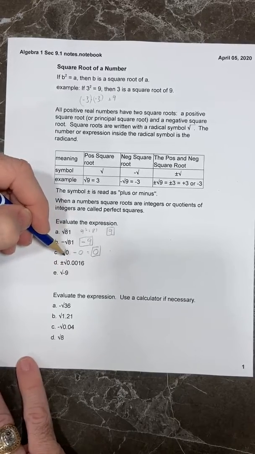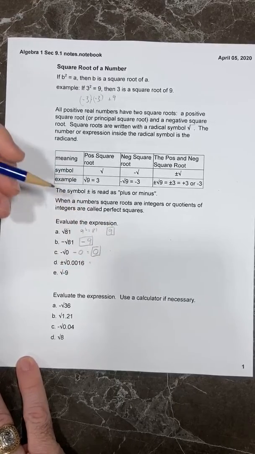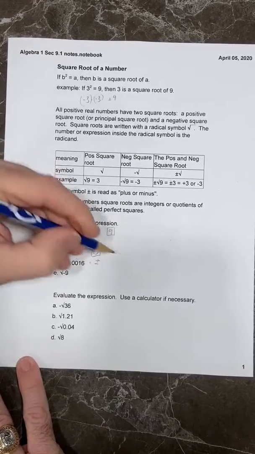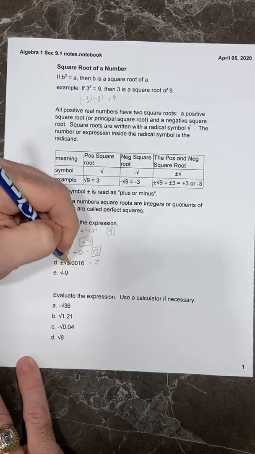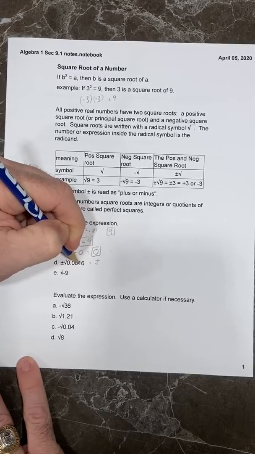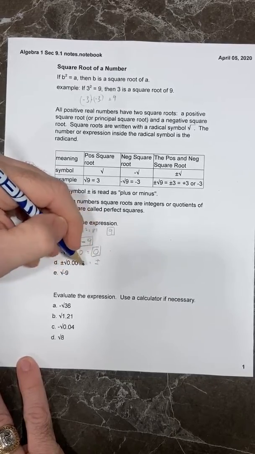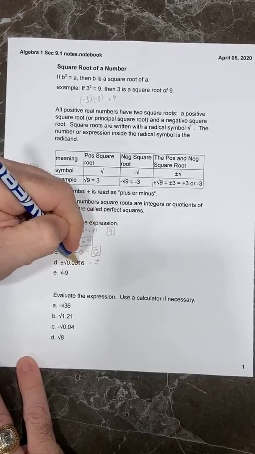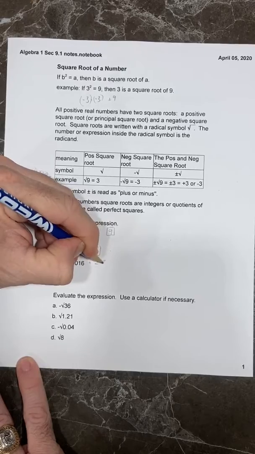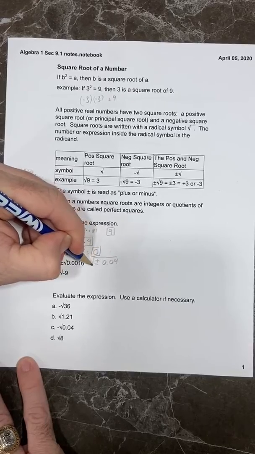Plus or minus the square root of 0.0016. So you might have to use a calculator on some of these. So plus or minus, and the square root of 16, we all hopefully know that 4 squared equals 16. And since we have 4 decimal places, we would be multiplying something with 2 decimal places times something with 2 decimal places to end up with 4 decimal places, if you can remember your rules for multiplying decimals. So 0.04 would be our number there. Might need a calculator for that one.